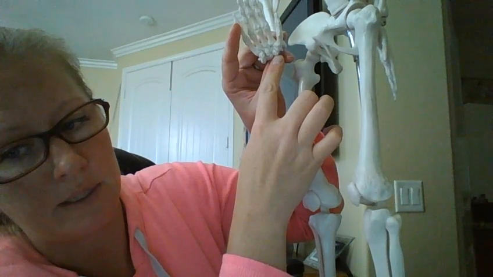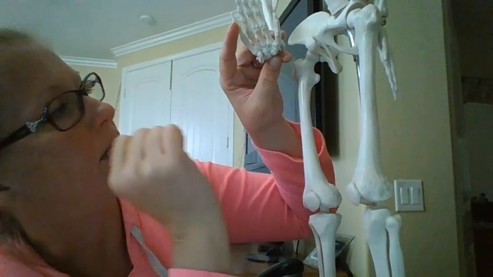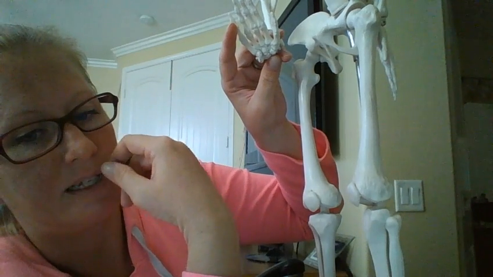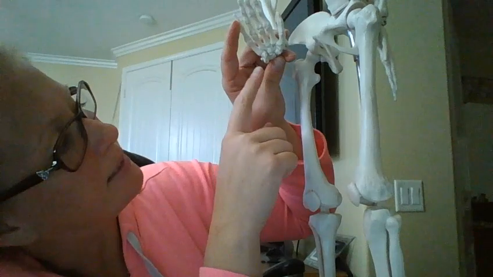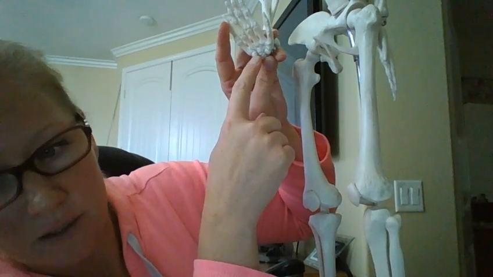Oh, where did that one go? That's on the opposite side, I believe. It said 3 articular surfaces. I have to find that one. The pisiform is on the back side, which is this one right here.